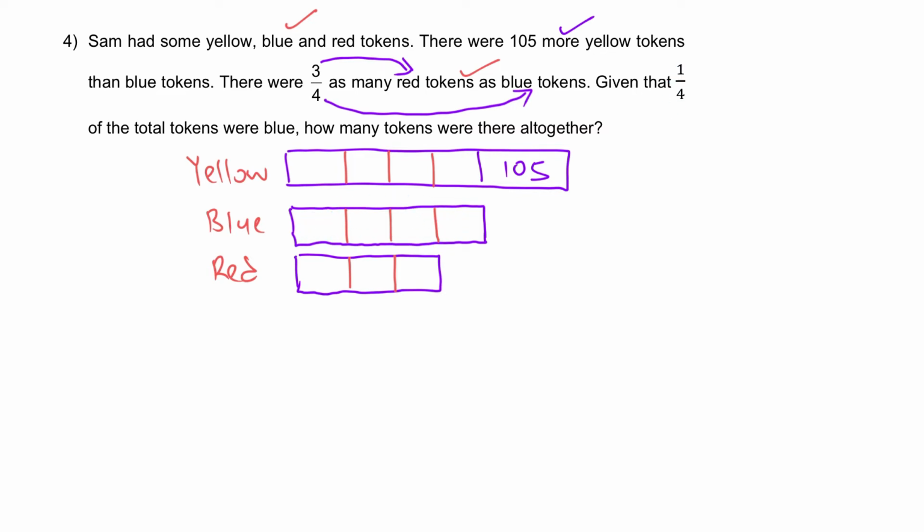So 2 out of 4, 8 units. 3 out of 4, 12. All the tokens, one whole, will be 16 units. This 1/4 is 4 units as represented in the model. So one whole will be 16 units.